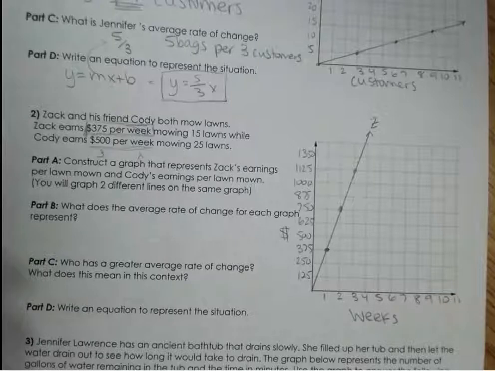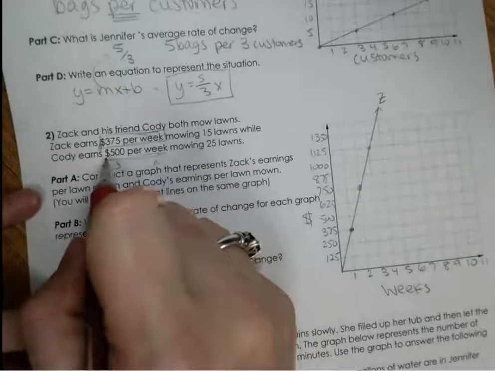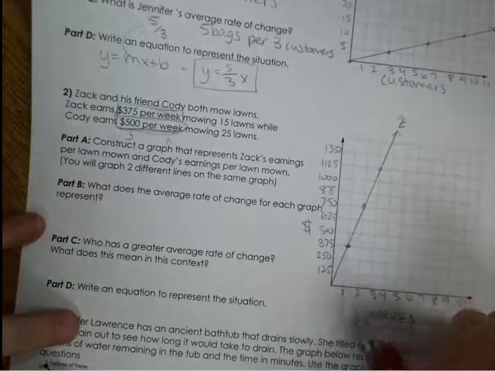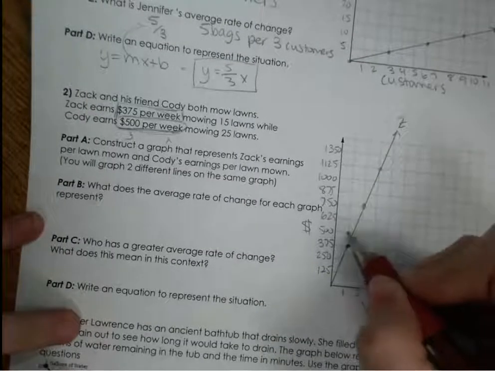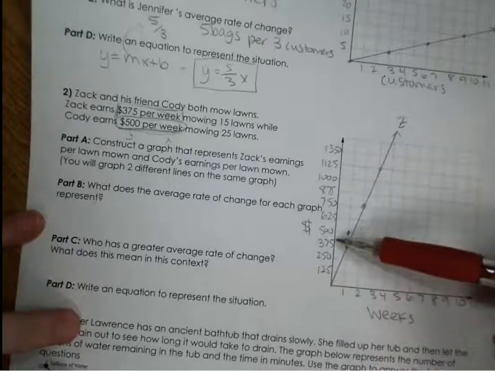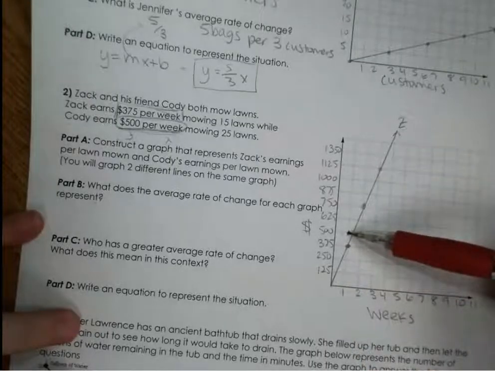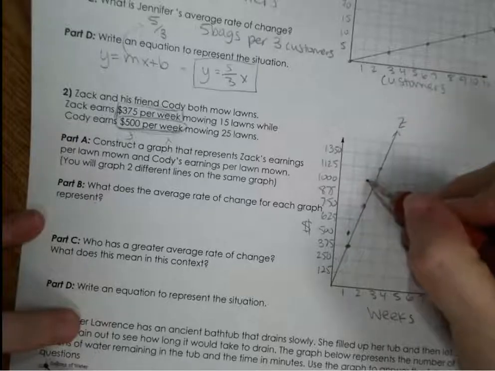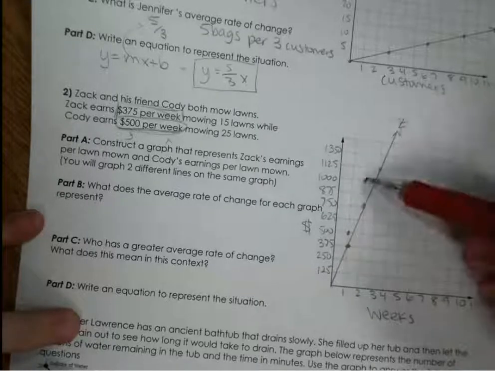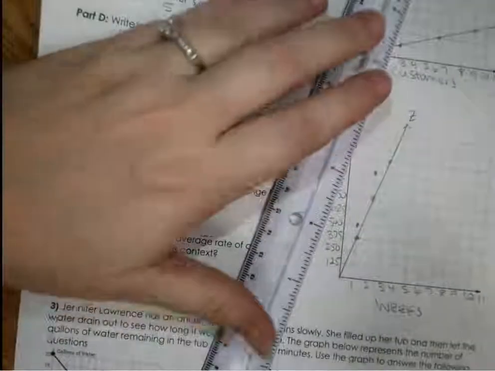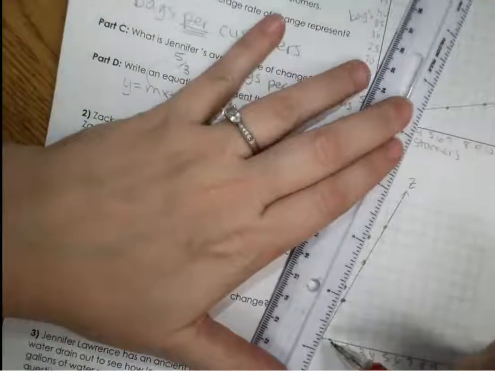All right, let's do it again for Cody. Cody is making $500 per week. So when my week is 1, he made 500 right here. This one went up 1, 2, 3, 4 over 1. I'm going to do it again: 1, 2, 3, 4 over 1. So $1,000 in 2 weeks. And then it goes off the chart, so I can't really do the other one. Let's connect these.